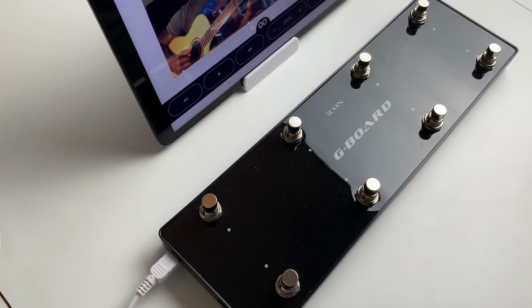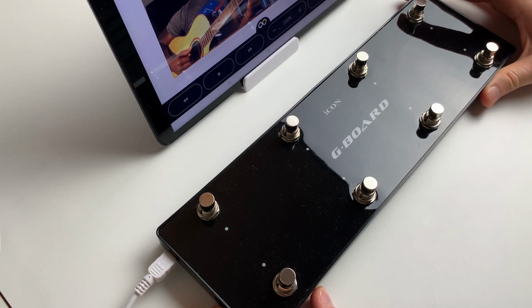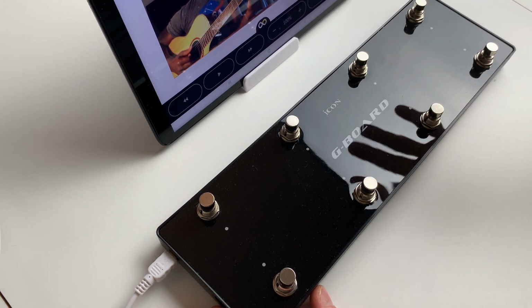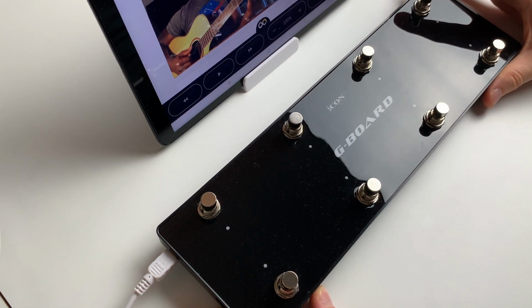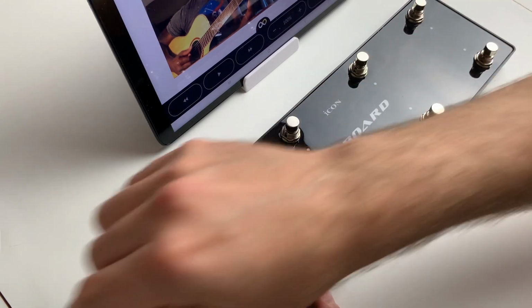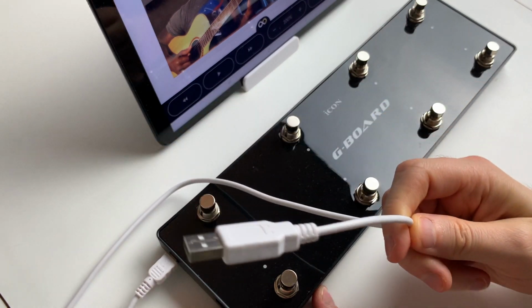In this video I would like to show you how you can use a standard MIDI controller with FiveLoop on an Android tablet or Android phone in order to use this footswitch controller to control the video. So this here works over USB.